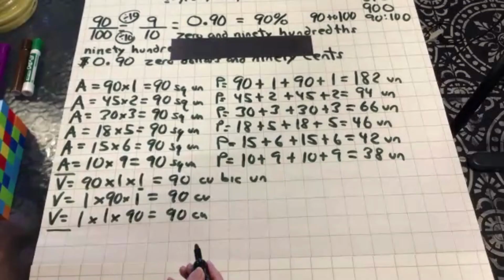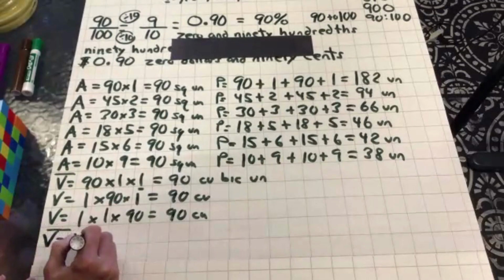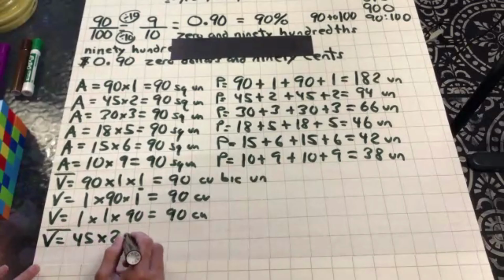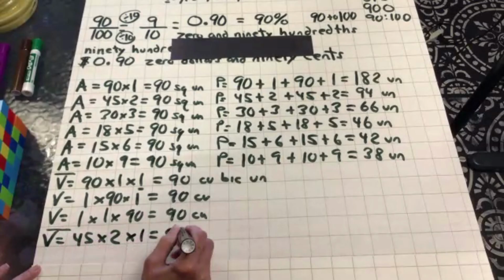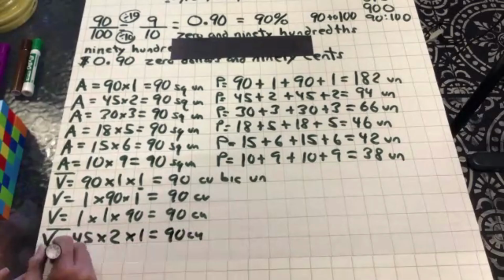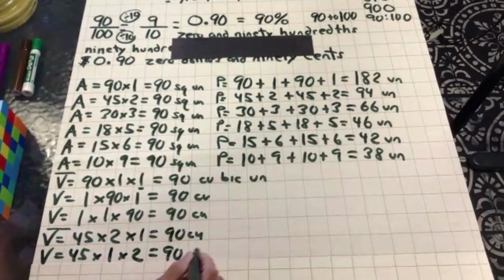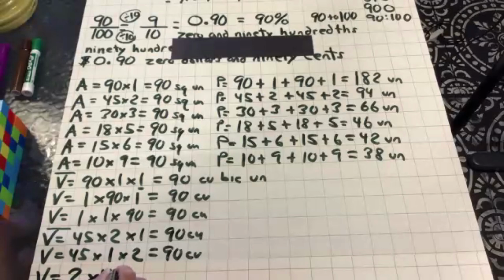Let's go on to the next one, which would be a 45 wide by 2 deep by 1 tall. We can do 45 wide by 1 deep by 2 tall. We can do a 2 wide by 45 deep by 1 tall.